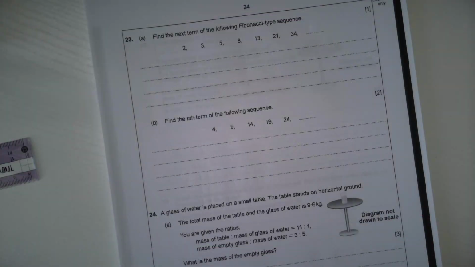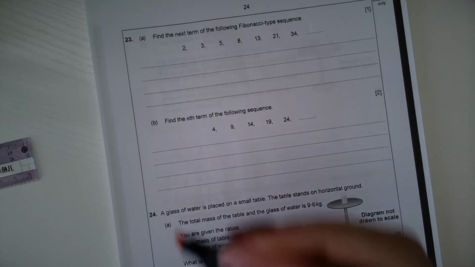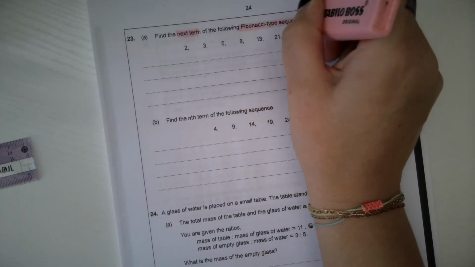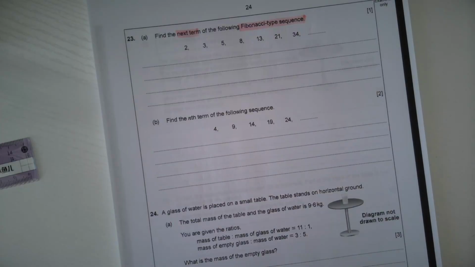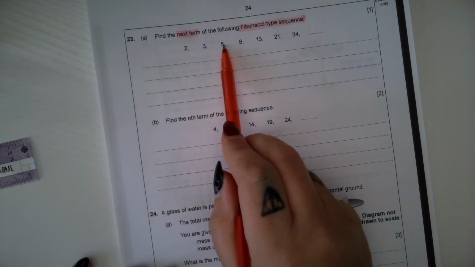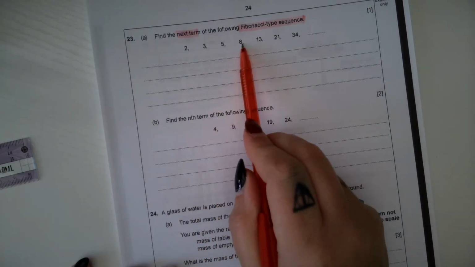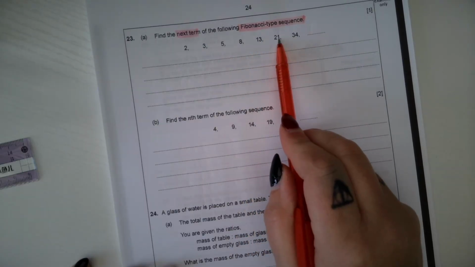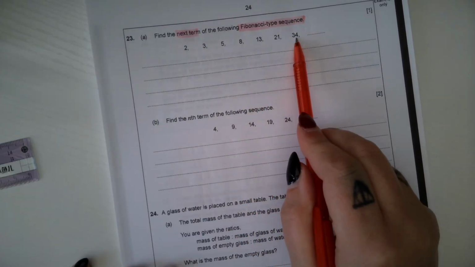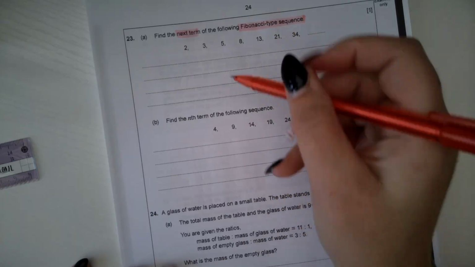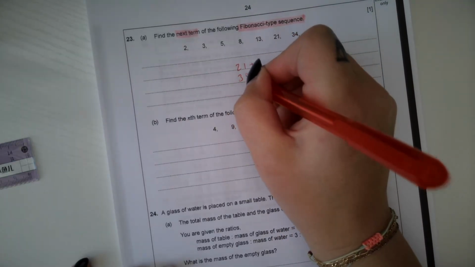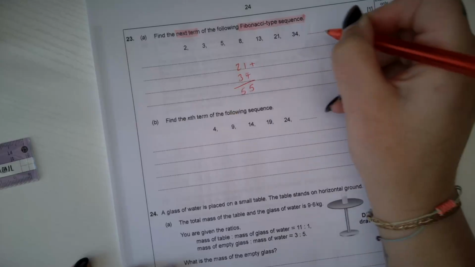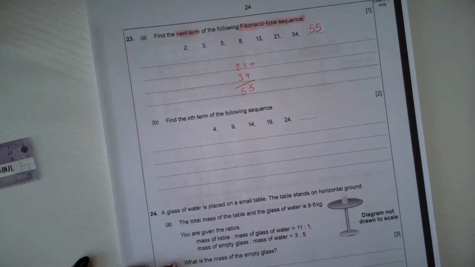Question 23A. Find the next term of the following Fibonacci type sequence. So the way a Fibonacci sequence is, you add the previous two terms to find the next term. So 2 plus 3 is 5, 3 plus 5 is 8, 5 plus 8 is 13, 8 plus 13 is 21, 13 plus 21 is 34. So now we're doing 21 plus 34. So the next term is 55.